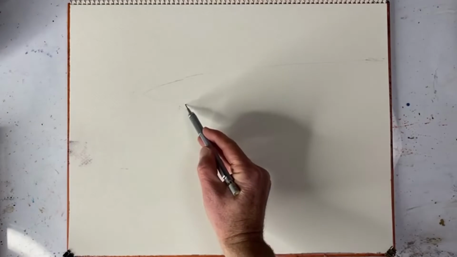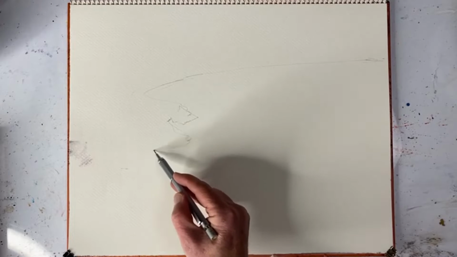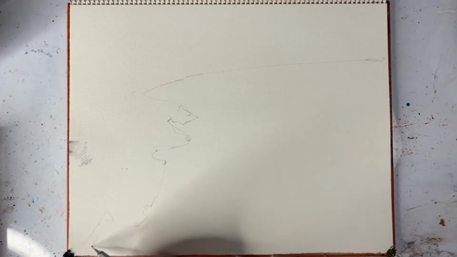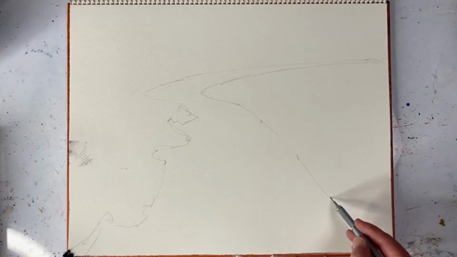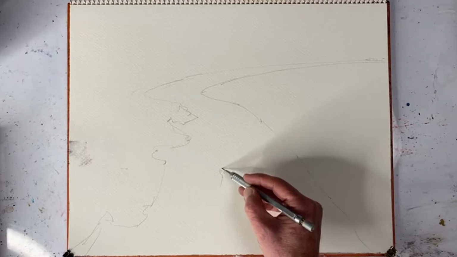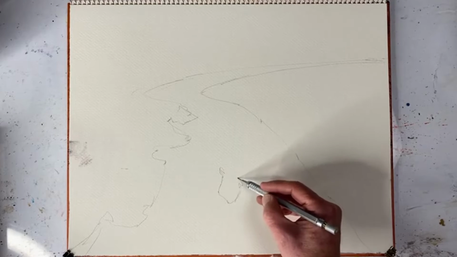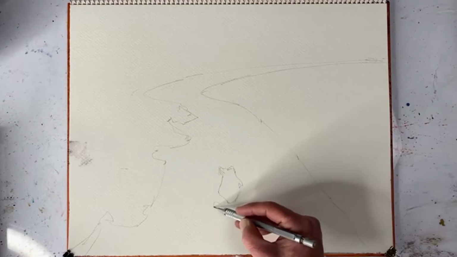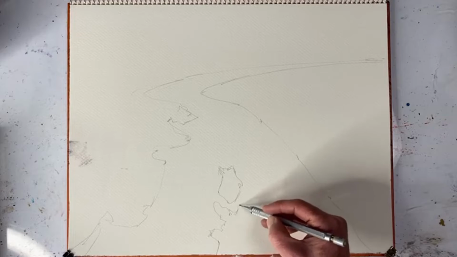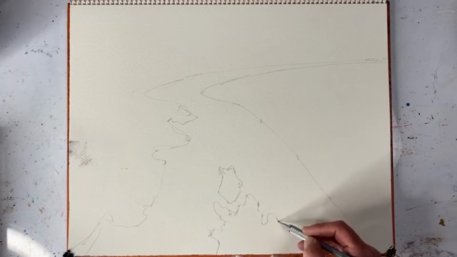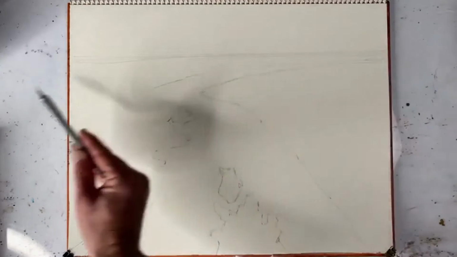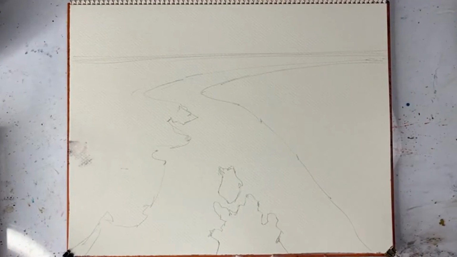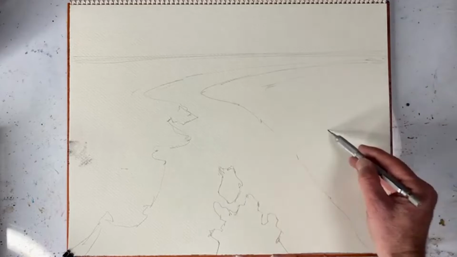First of all, we do a very simple drawing. One of the most difficult parts of the drawing is the edge of the bank. You don't want it to look artificial. You want curves, and it's not easy to do. Then that's my horizon line.